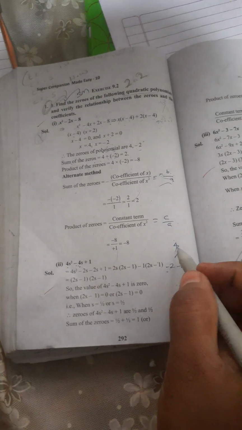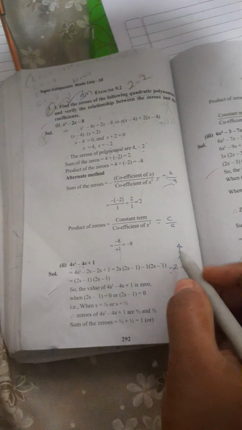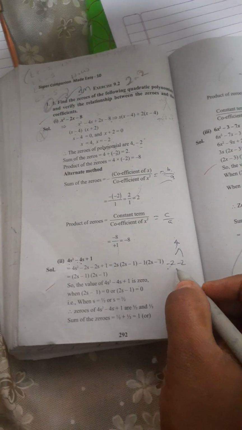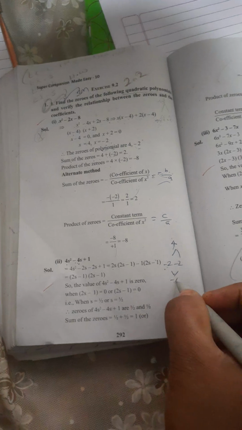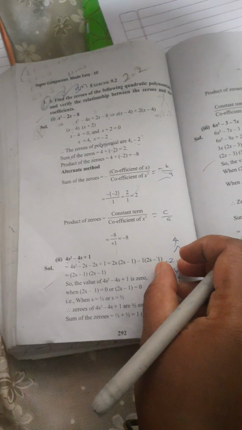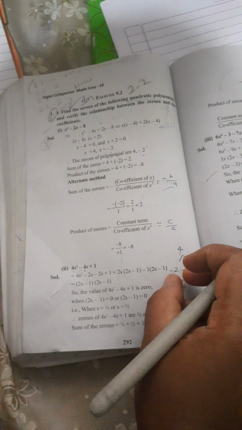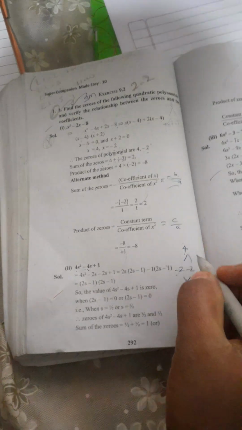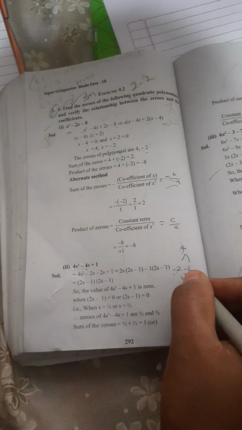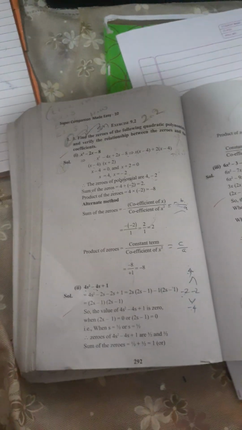Minus 2 into minus 2 is plus 4, and adding minus 2 and minus 2 gives minus 4.